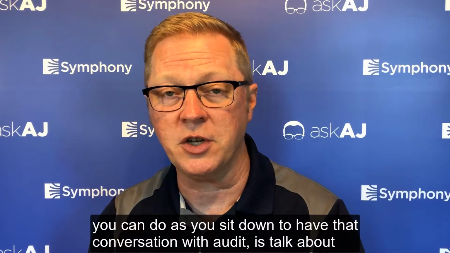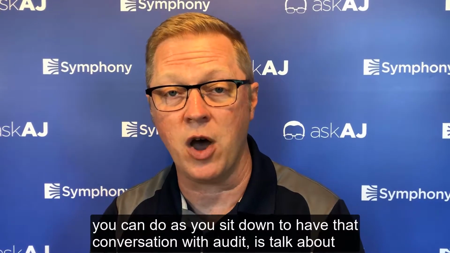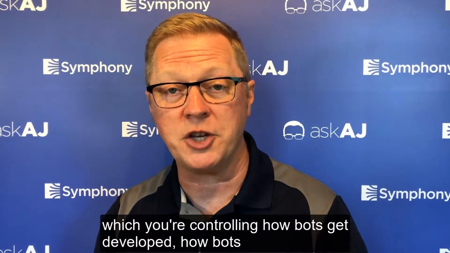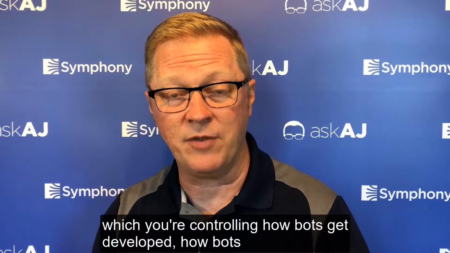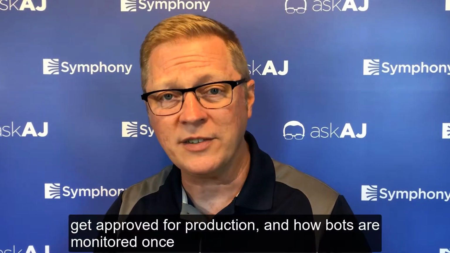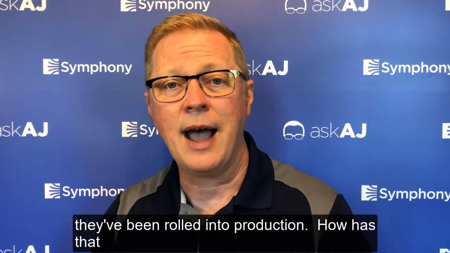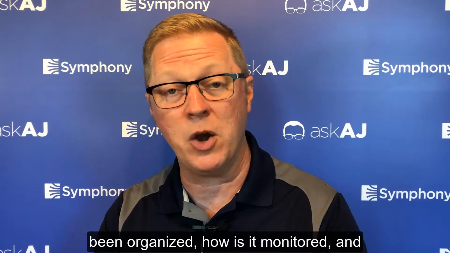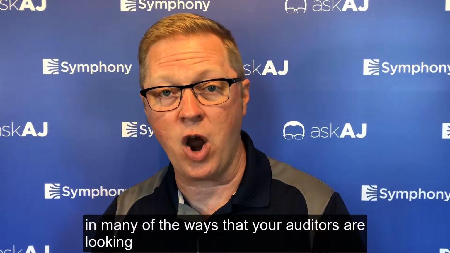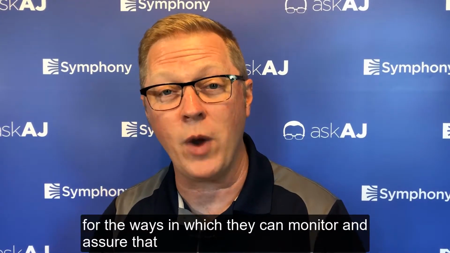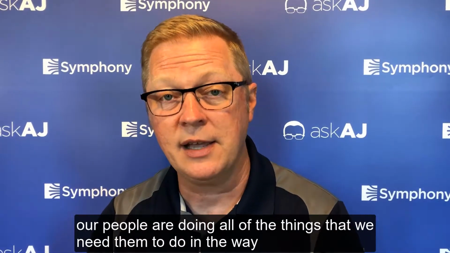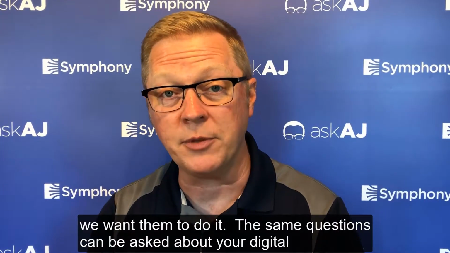One of the things that you can do as you sit down to have that conversation with audit is talk about the way in which your program has been structured. Talk about the way in which you are controlling how bots get developed, how bots get approved for production, and how bots are monitored once they've been rolled into production. How has that been organized? How is it monitored? And in many of the ways that they are, your auditors are looking for the ways in which they can monitor and assure that our people are doing all the things that we need them to do in the way we want them to do it.